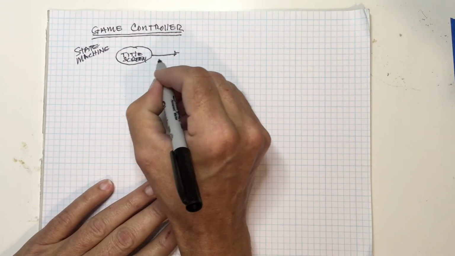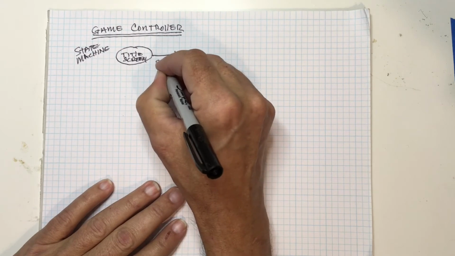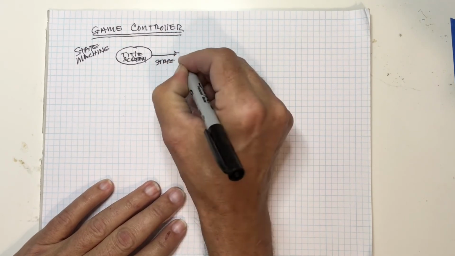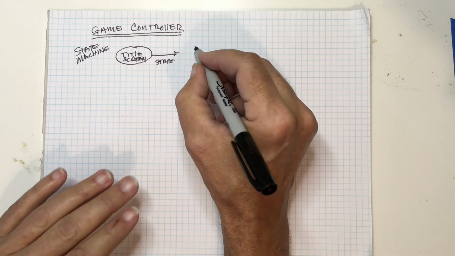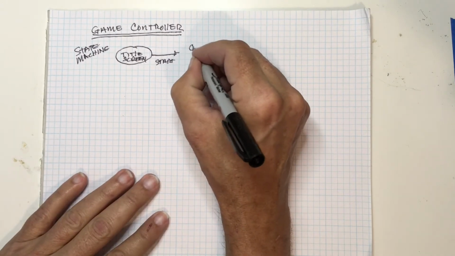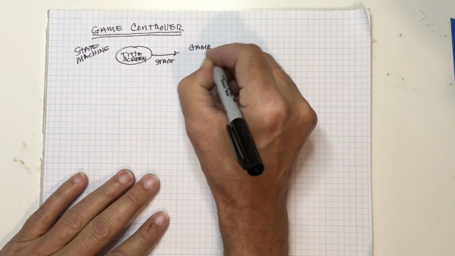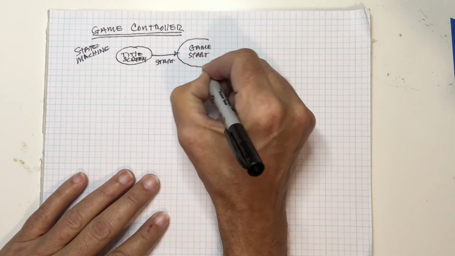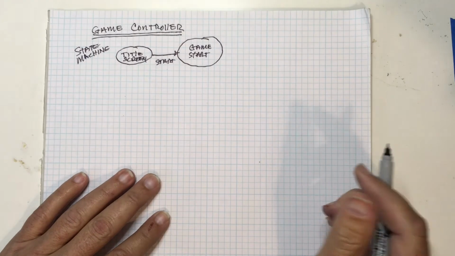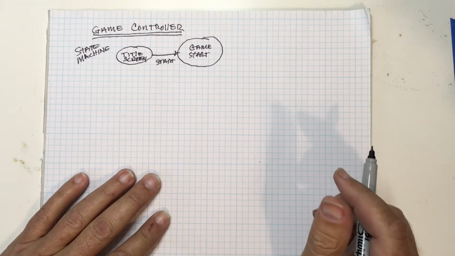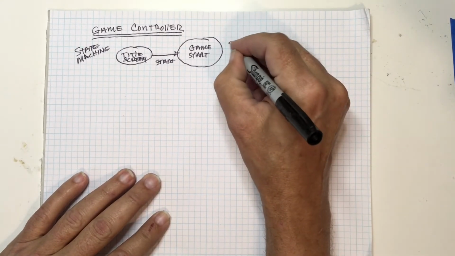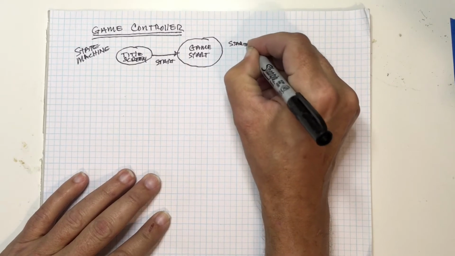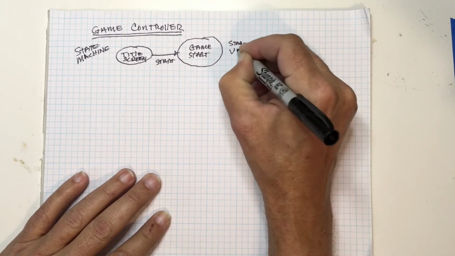During the title screen, it's just sitting there until someone hits the start button, and then it goes to the game start state, which makes sense, right? It's a good name for it. What does the game start state do? Well, it sets up the starting values, right?